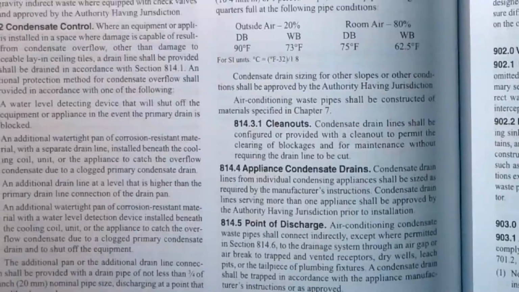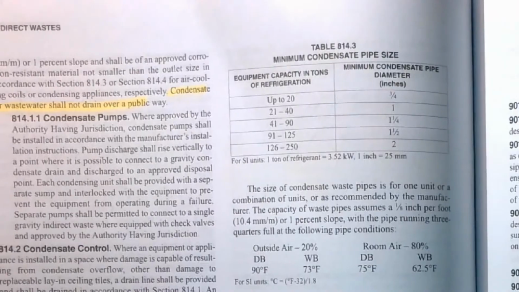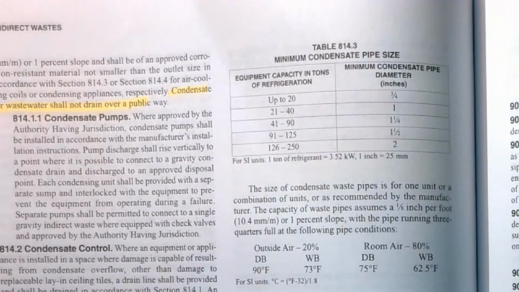So if it's a regular condensate from a regular air conditioning system, chances are you run it in copper, no big deal, you know? So I have the equipment capacity in tons of refrigeration. So up to 20 tons, I'm good with 3/4 inch as far as condensate.